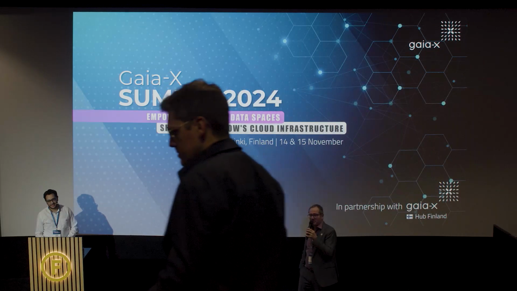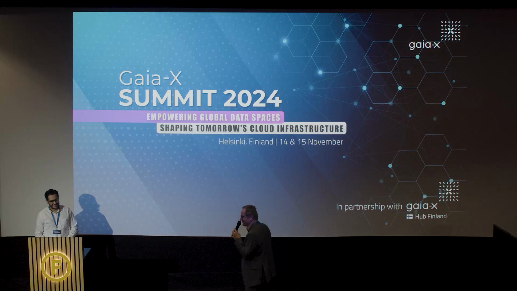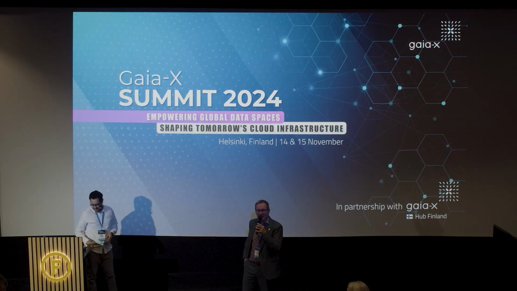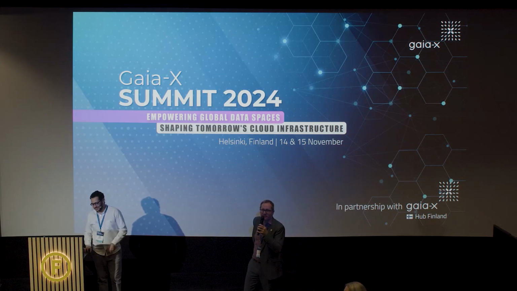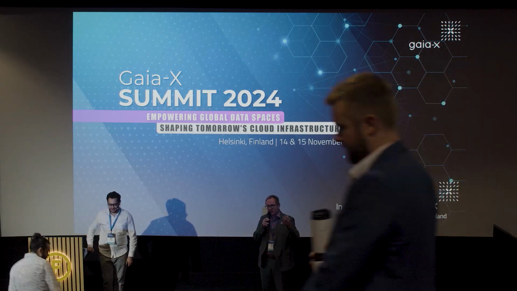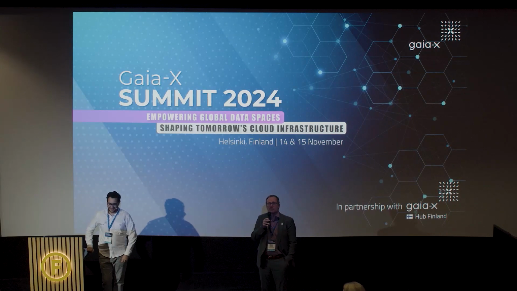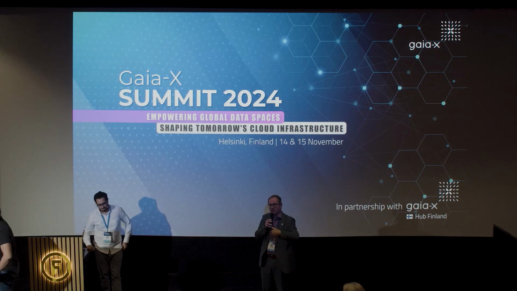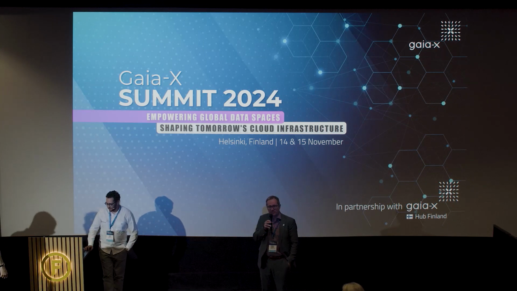What's in store for the next release? That is actually part of this roadmapping exercise Klaus has introduced, because there are various initiatives outside of Gaia-X, and one thing could be, and we have not decided that, to provide better ways to integrate with those external influences.